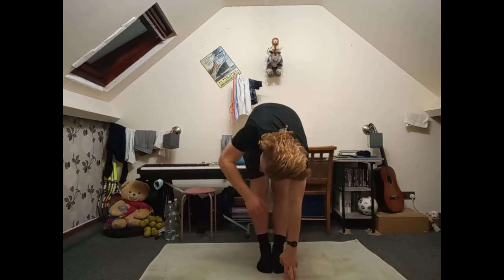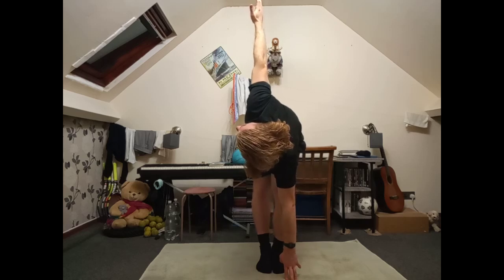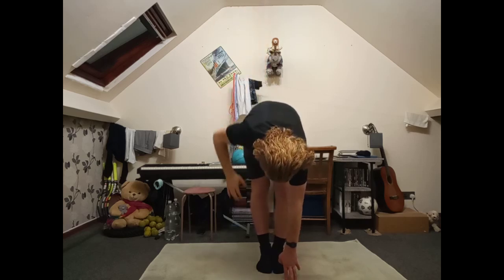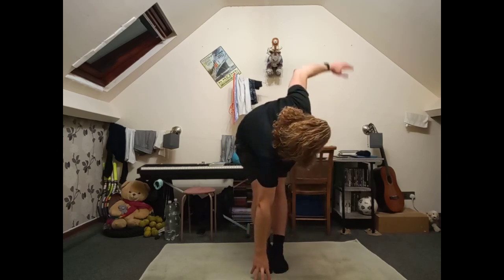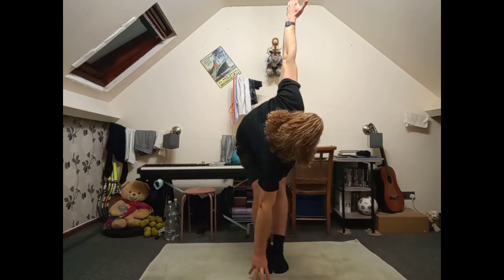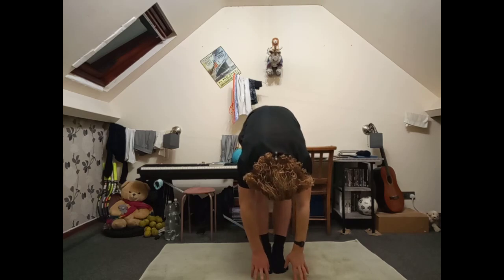Breathe in with the right hand up. Breathe out with the left, and look over the right shoulder to the right hand. Inhale, hand down, out and down. Breathe in with the left hand up. Breathe out with the right, look over the left shoulder to the left hand. In and hand down, out and down.